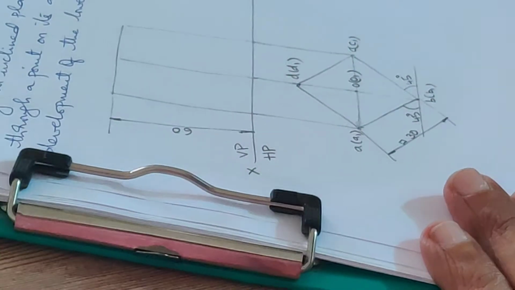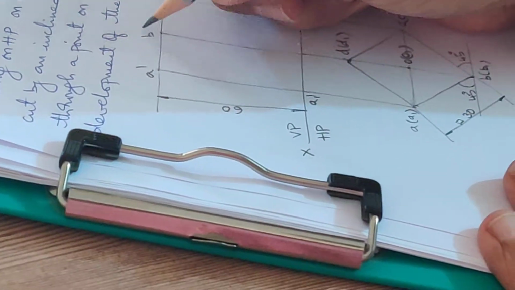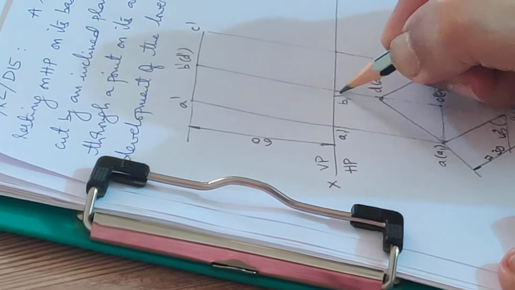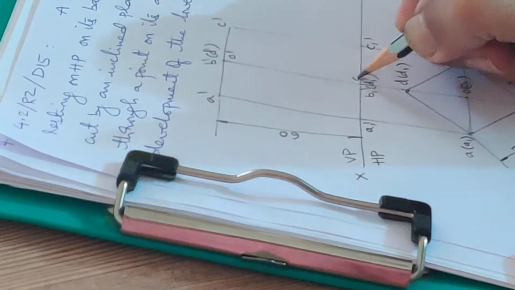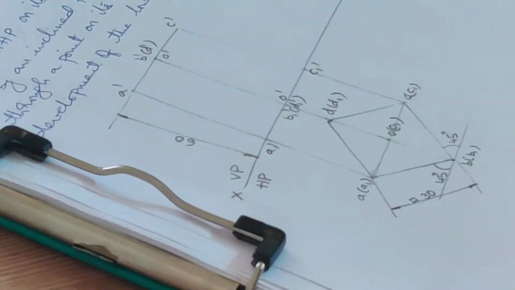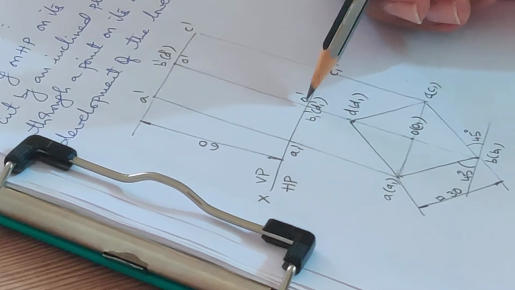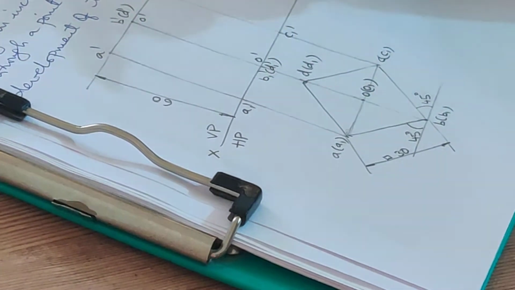Now let us name the points in the front view. This is A dash and A1 dash. This is B dash, D dash, C dash, B1 dash, D1 dash, C1 dash, also O dash, O1 dash. So here you have three edges, one behind the other. BB1 is visible, OO1 is the axis, and behind that you have DD1 which is invisible.